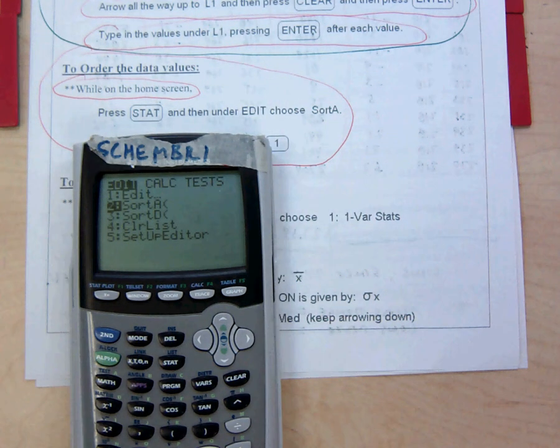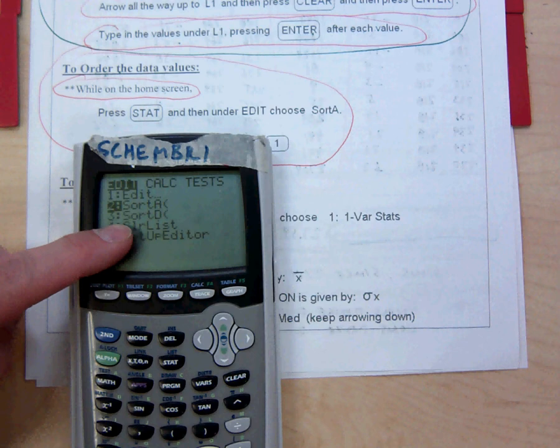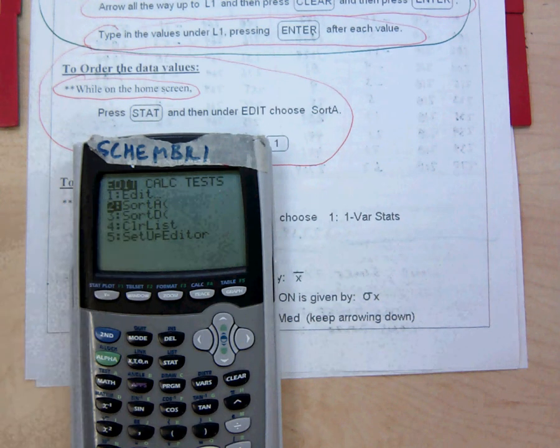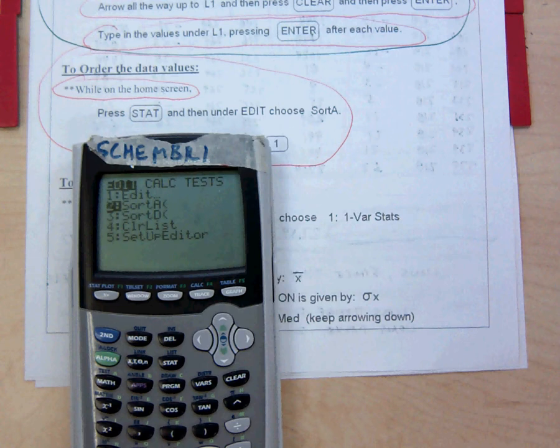Now wait, what's the difference between sort A and sort D? Sort A says sort them in ascending order. What's ascending order? Smallest to largest. If I chose sort D, it would sort them in descending order. What's descending order? Largest to smallest. I want them smallest to largest. It makes it easier to see them, right?